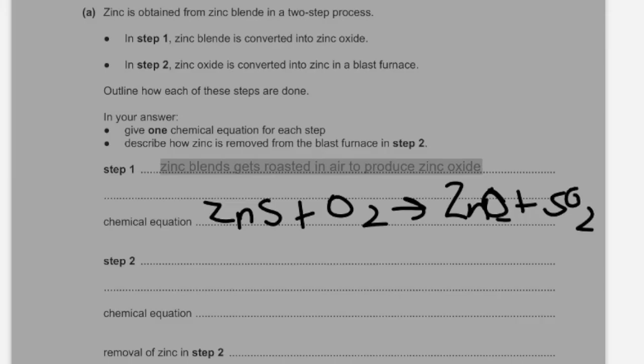And now we need to balance this equation. So we have 4 oxygen atoms over there, but we're going to be balancing this since we need to balance the whole equation.